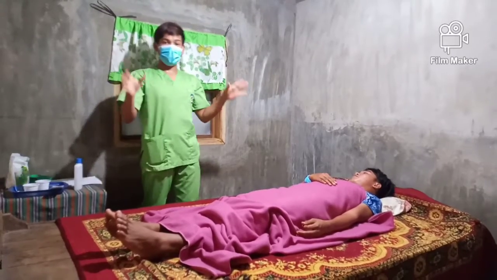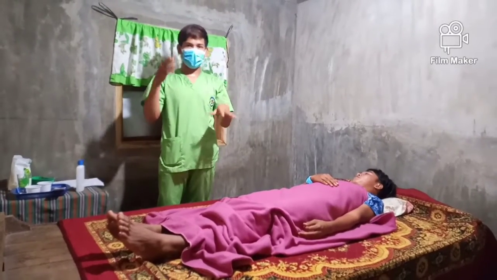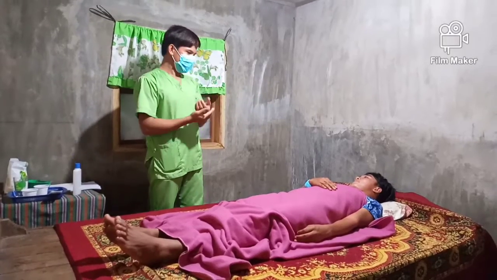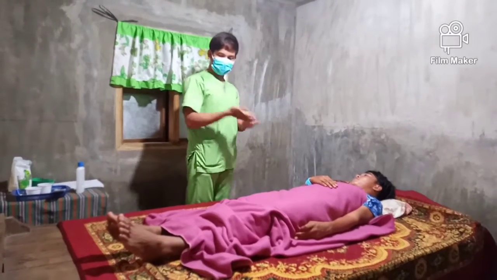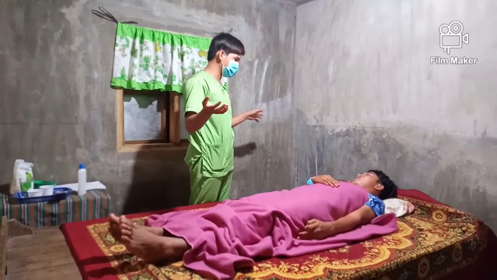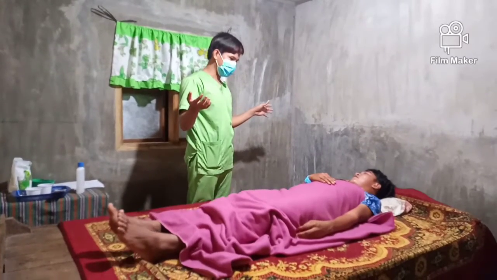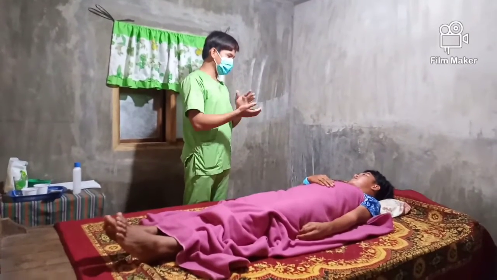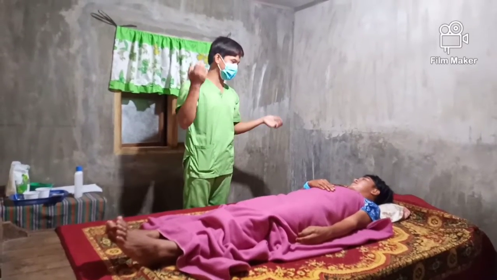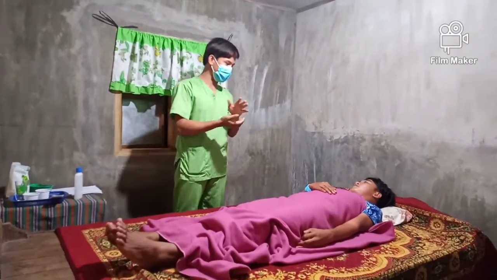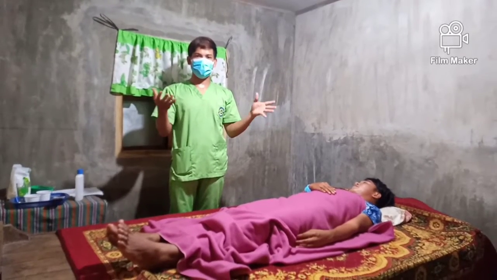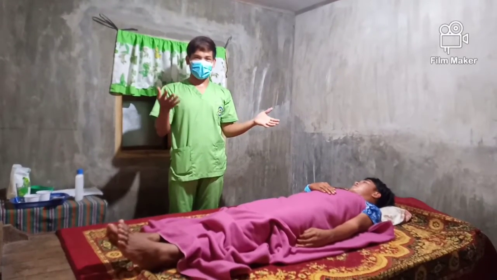Then we are going to evaluate the patient's response to the medication within the appropriate time frame. What do you feel right now, sir, after I gave the topical medication? It feels fine. Alright, you feel good, sir. Thank you, sir. I think I administered the medication correctly, and well done. Then we are going to document the procedure in the patient's chart.